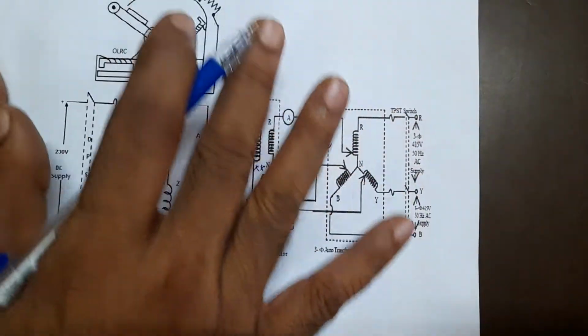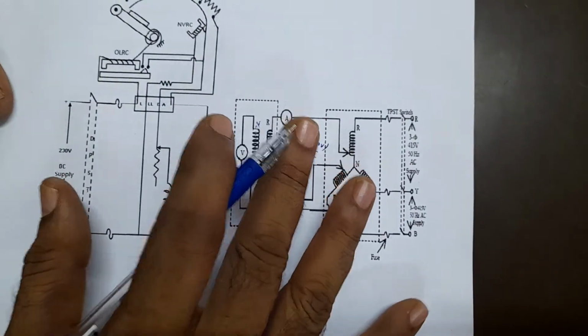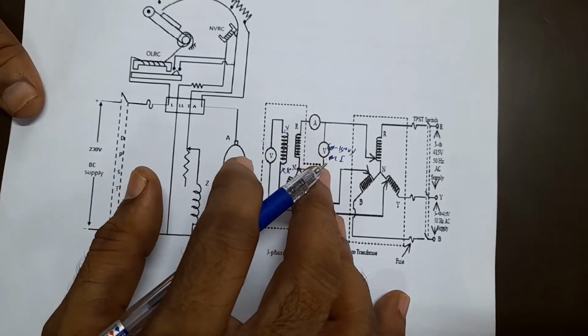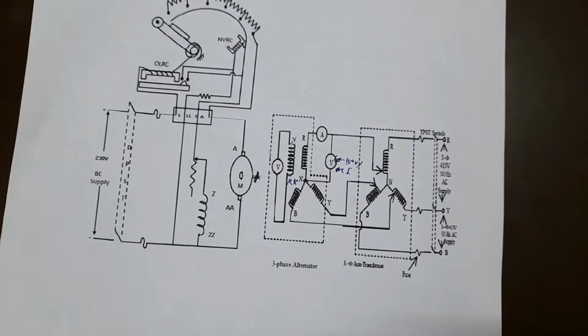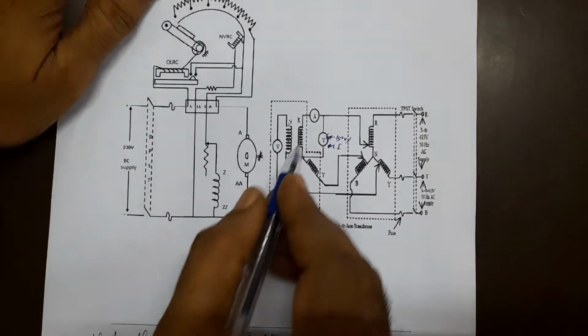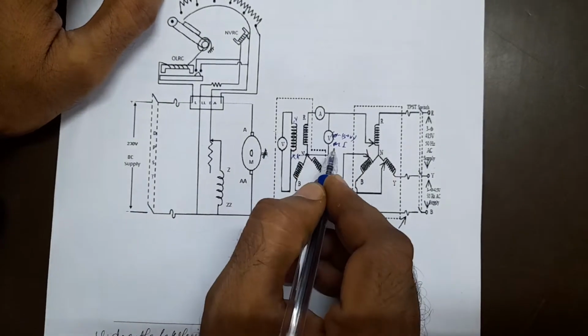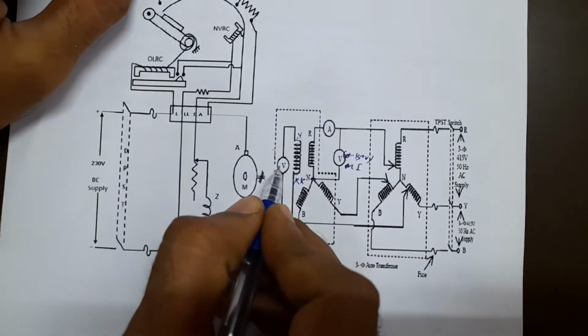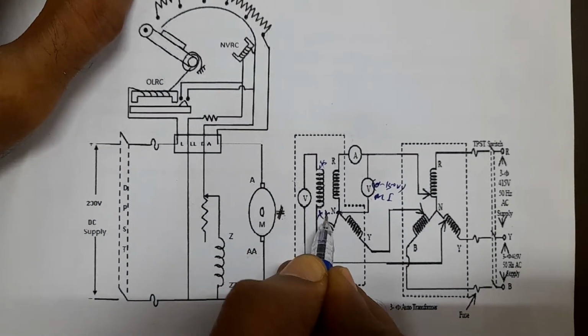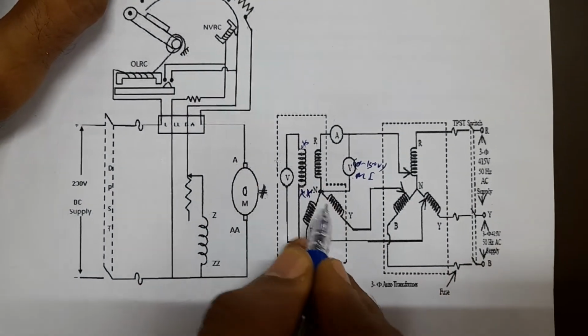After giving the nameplate details and considering the ranges for the ammeter and voltmeter, let us go for the connections. Now the voltmeter and ammeter ranges are as shown here. Another voltmeter is there across X and XX, which is the field winding of the alternator.